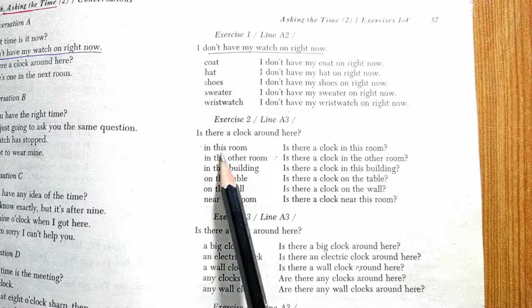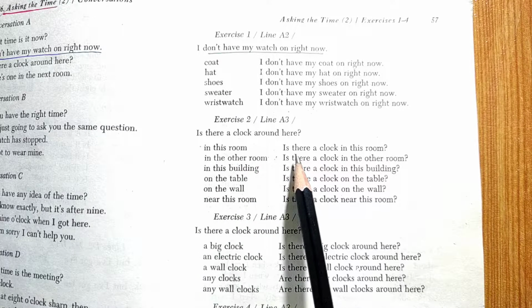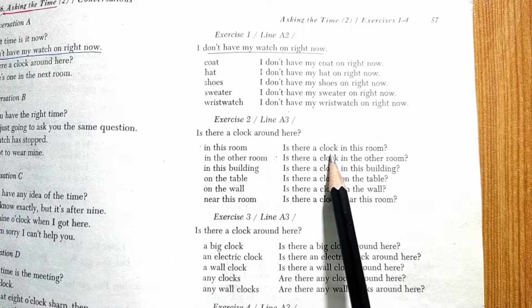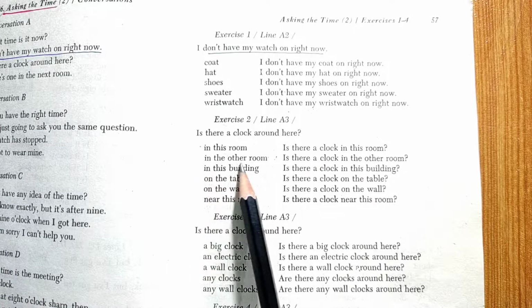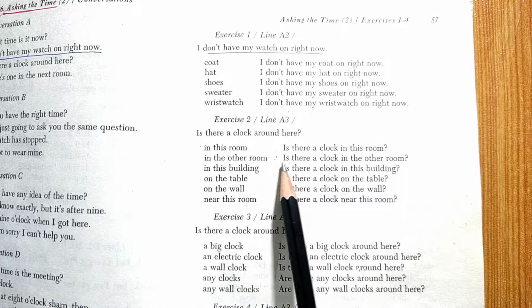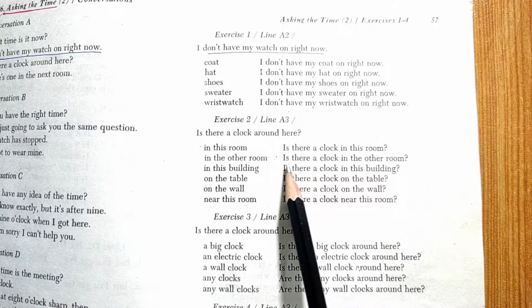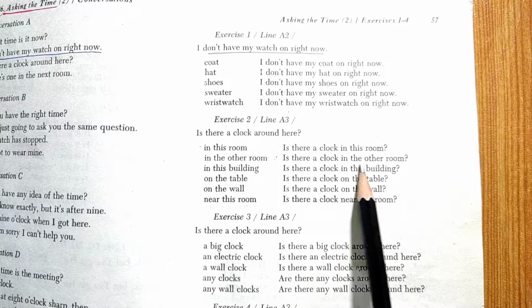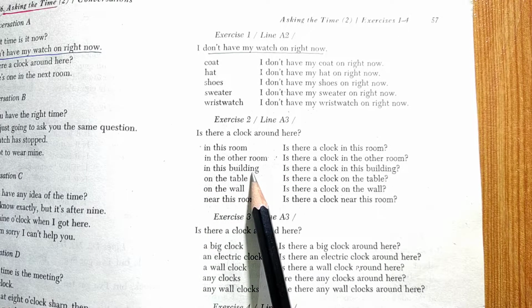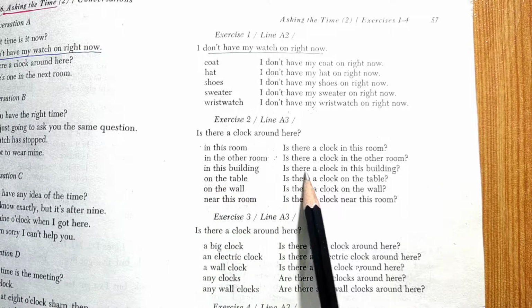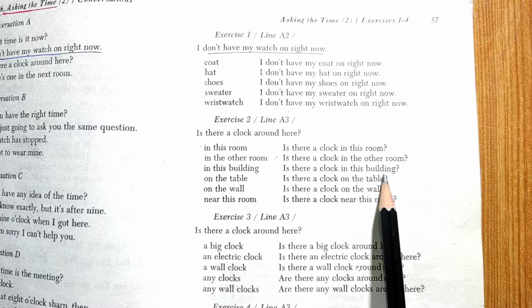Number one word is in this room. The sentence will be like this. Is there a clock in this room? Next word is in the other room. The sentence will be like this. Is there a clock in the other room? Next word, in this building. In a sentence, is there a clock in this building?